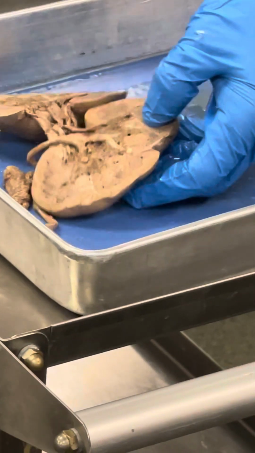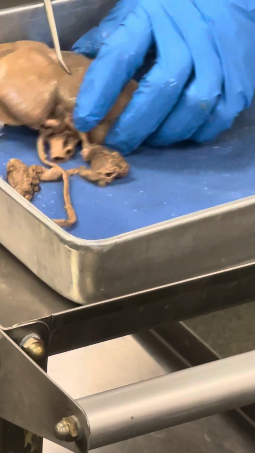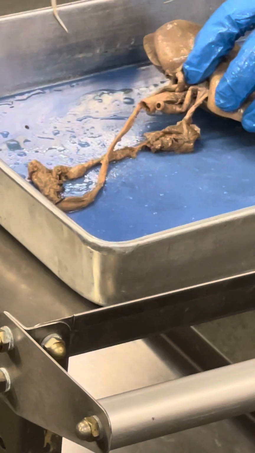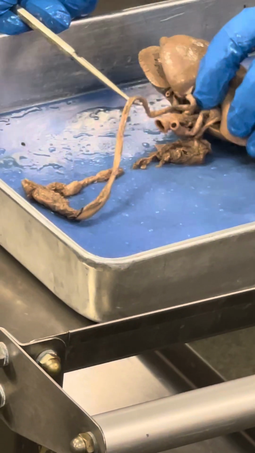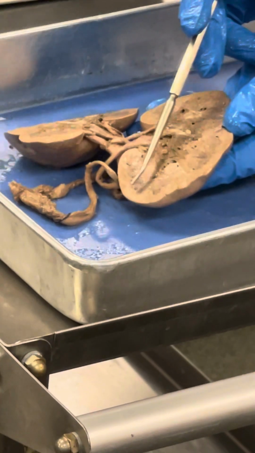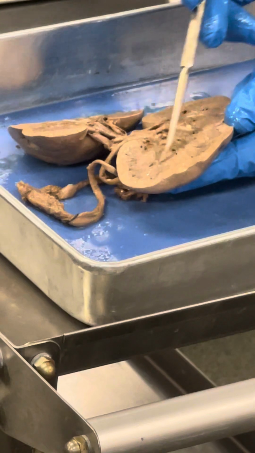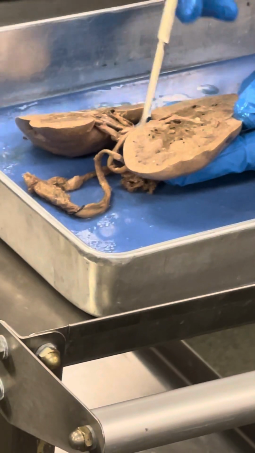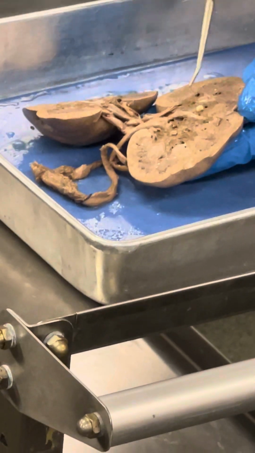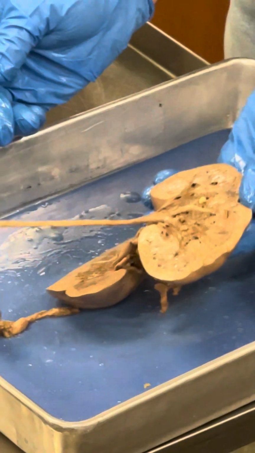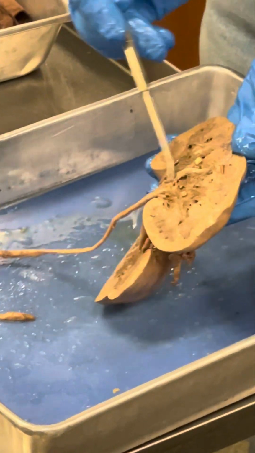Okay, so what do we see so far? We saw the hilum, the renal artery, the renal vein, the ureter, and then the three layers: the cortex, the medulla, which has the pyramids, and then the innermost layer is the pelvis. The pelvis ultimately gives rise to... you can see here, the pelvis collects the urine.